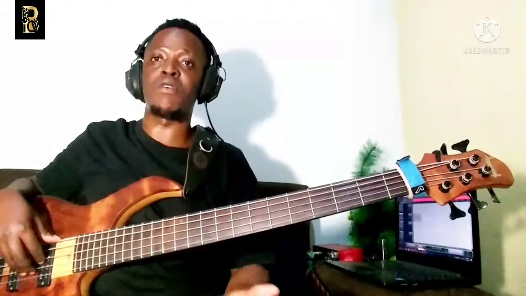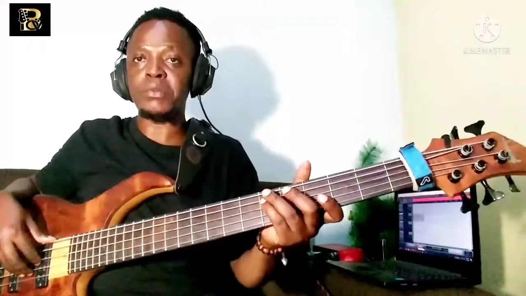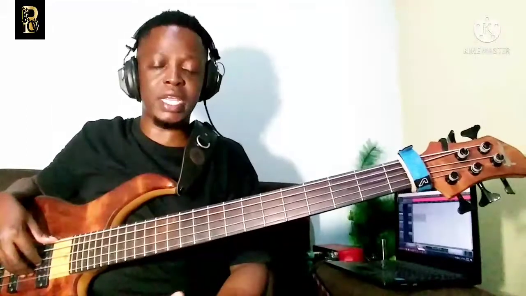I'm going to illustrate one shape which you can move over in different positions. For example, using the 4th string on the bass, especially a 4-string bass, is where I'm going to show you this.